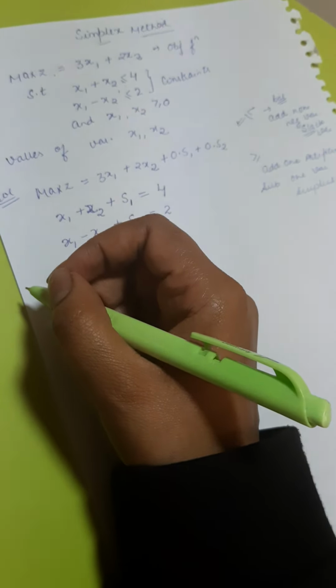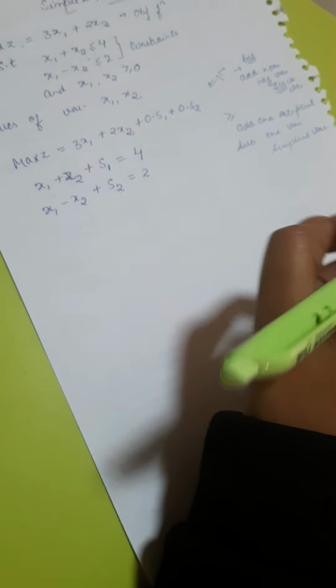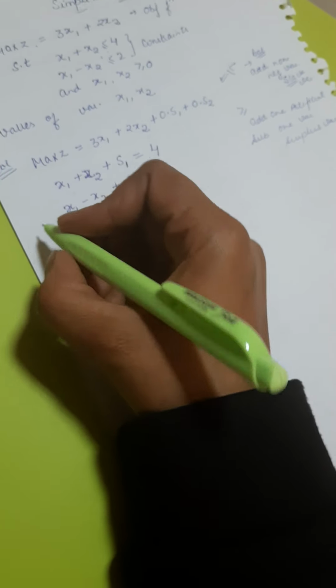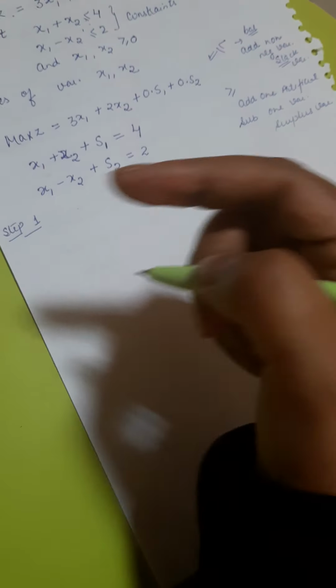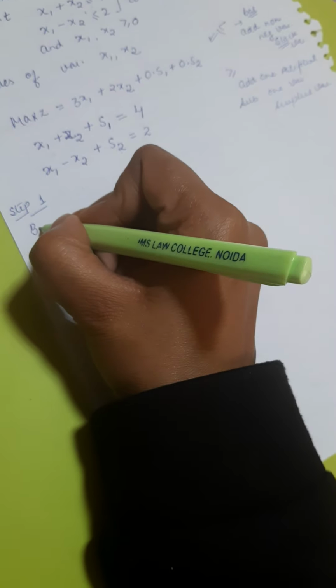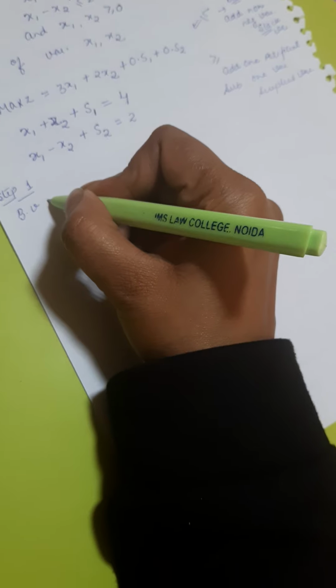Now, how to solve this question? You have to first create the table. Step number 1, you have to create the table. This is by default, you have to make it in every question.